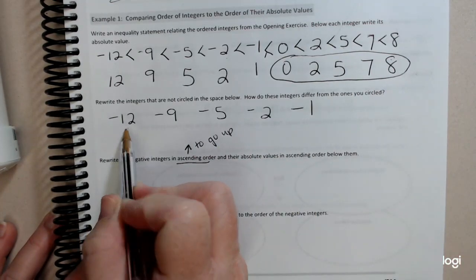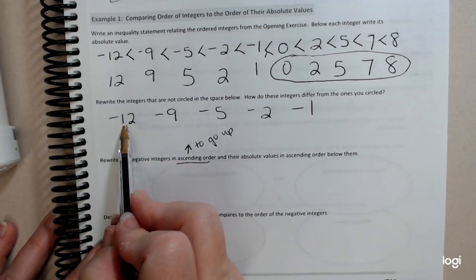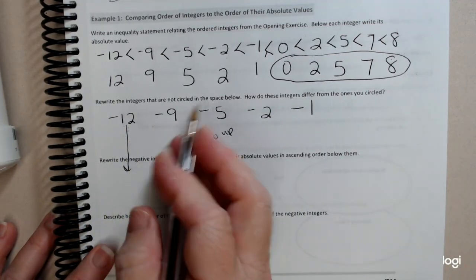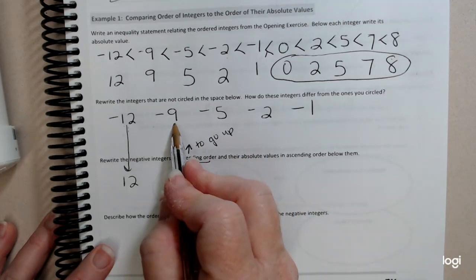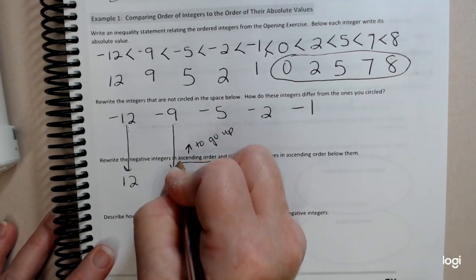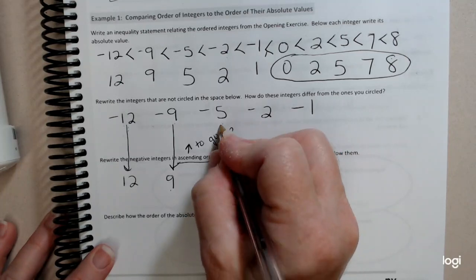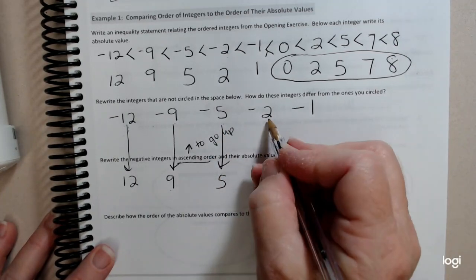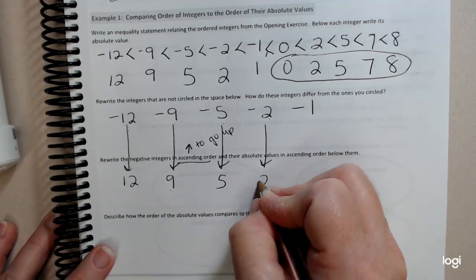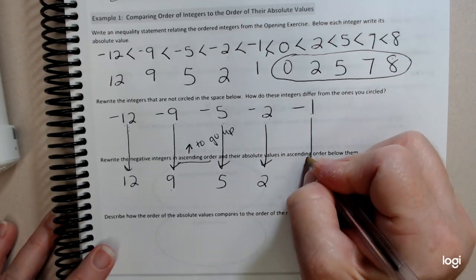So once again, let's see, what's the absolute value of negative 12? How far is negative 12 away from 0? It's 12 places. How far is negative 9 away from 0? It's 9 places away. Negative 5 is 5 places away from 0. Negative 2 is 2 places away. And negative 1 is 1 place away.